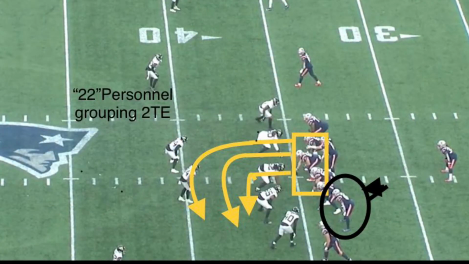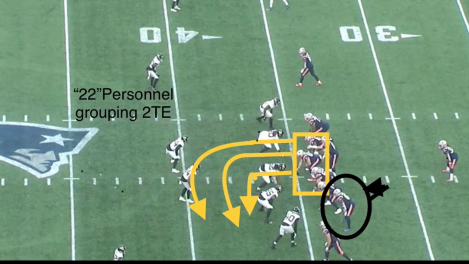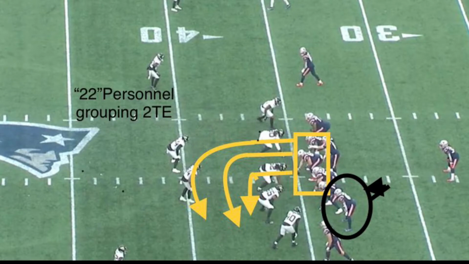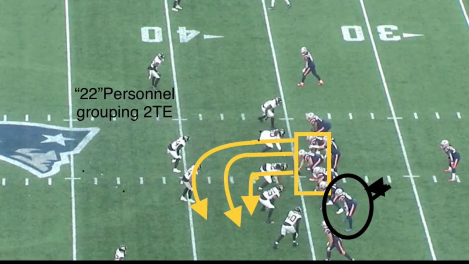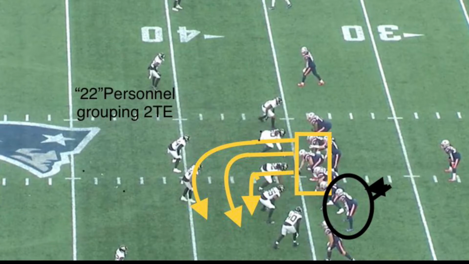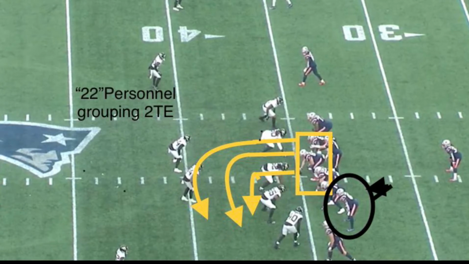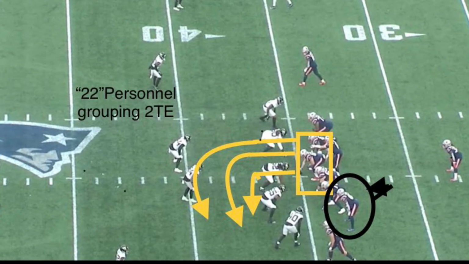The first personnel grouping is 22 personnel, because you know it's two tight ends out there, but they're to the boundary side. That's the short side when somebody says boundary, as opposed to the field. The ball is on the left hash. Jacksonville played this like it would be a run play, or they have a tendency to run out of two tight end sets. So they came out with a 50 front.